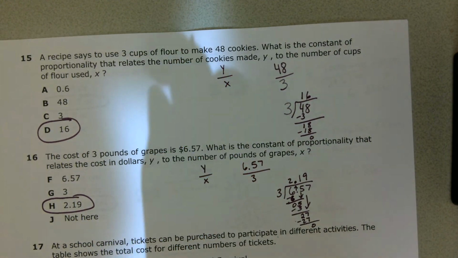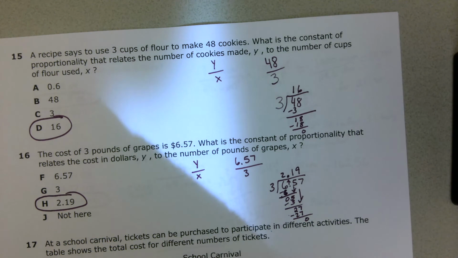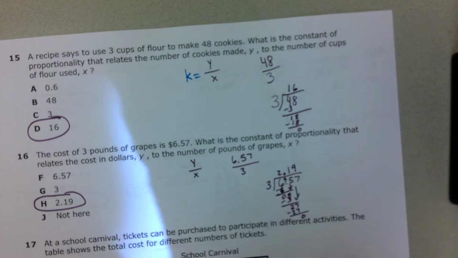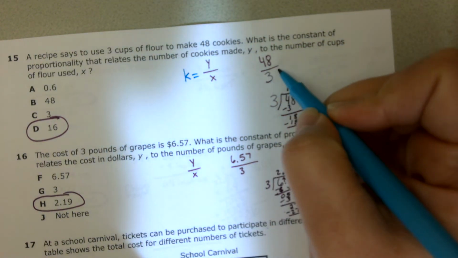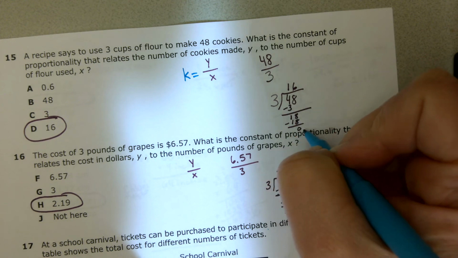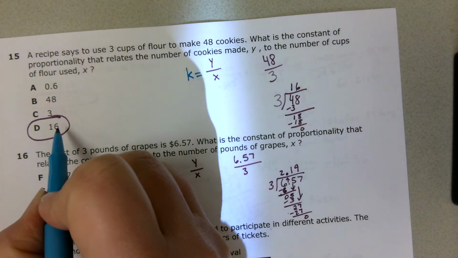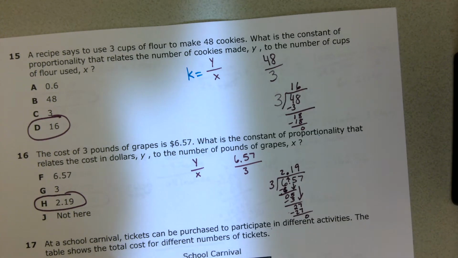Number 15, a recipe says to use 3 cups of flour to make 48 cookies. What is the constant of proportionality that relates the number of cookies made, y, to the number of cups of flour used, x? So we have our y over x, where k is equal to y over x. So I've done 48 divided by 3, and then I've divided it out here. 3 goes into 48 16 times, so we're going to have 16.